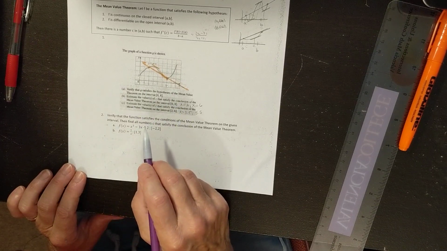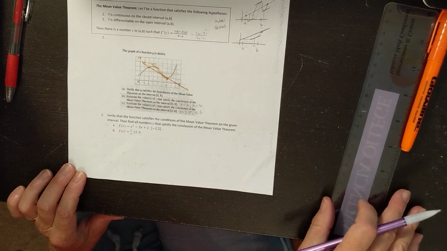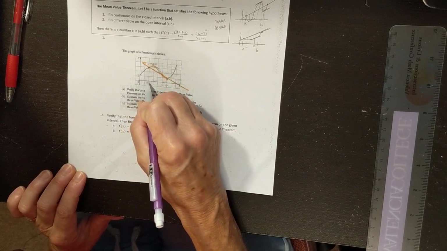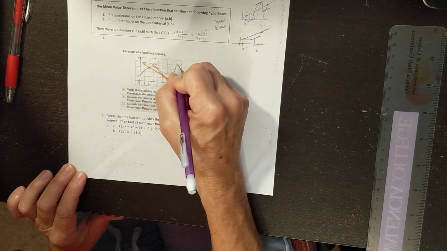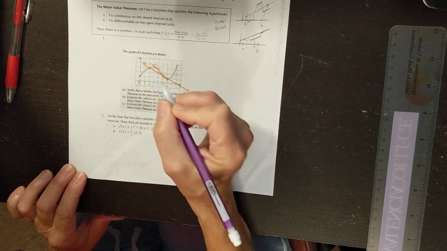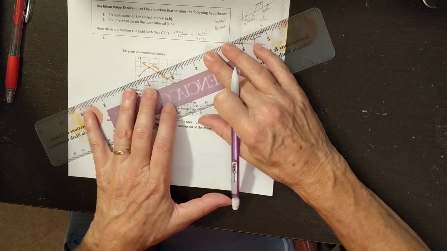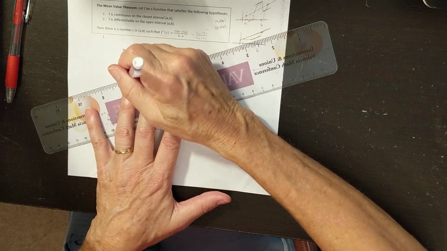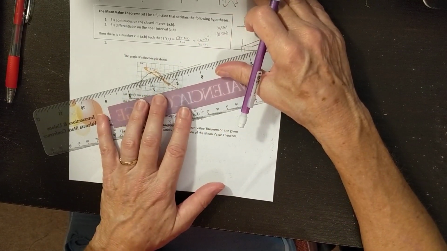Then it says estimate the values of c that satisfy the conclusion of the mean value theorem on 0 to 8. So if this is 0, and this is 1, 2, 3, 4, 5, 6, 7, this is 8. These are the endpoints we're talking about. What is the secant line between these two points? Let's draw it. There it is. Where does it look like our graph has that same slope?